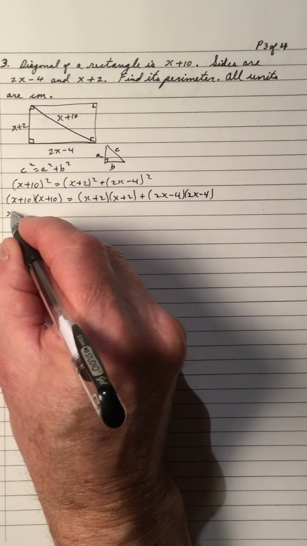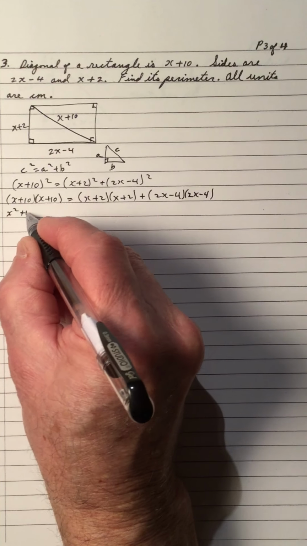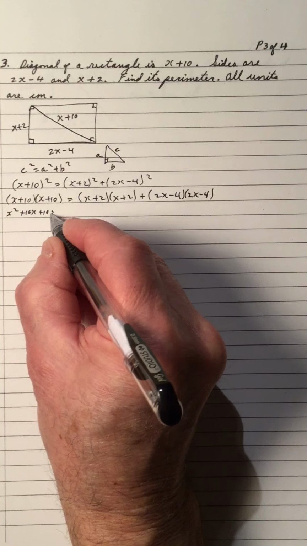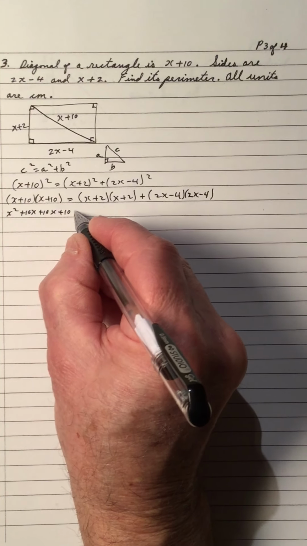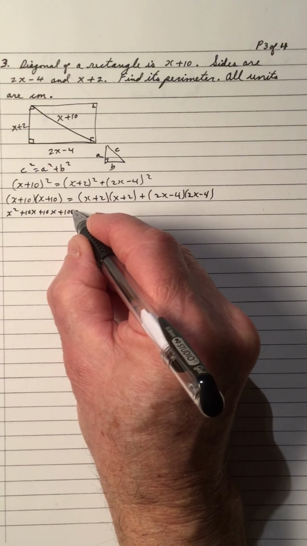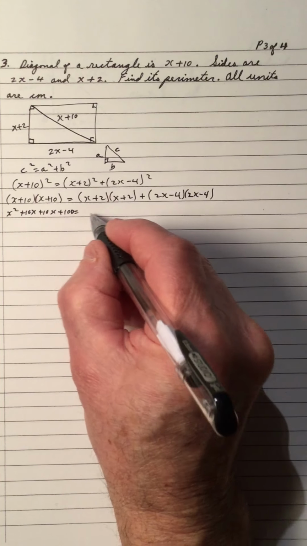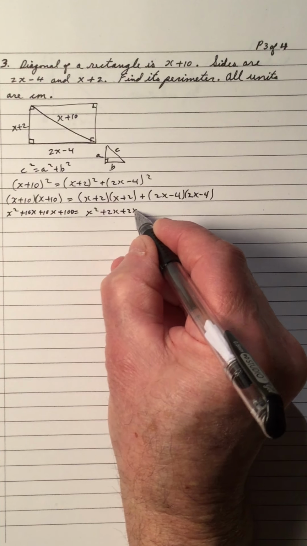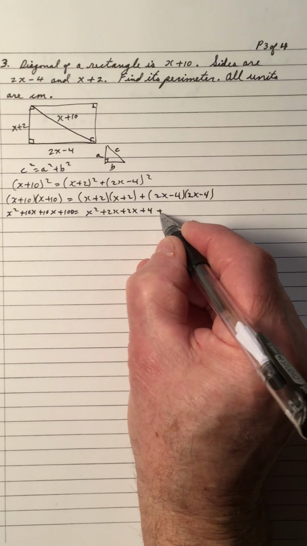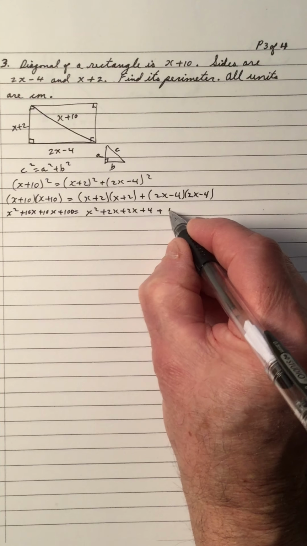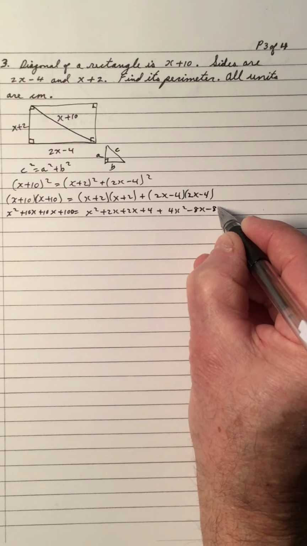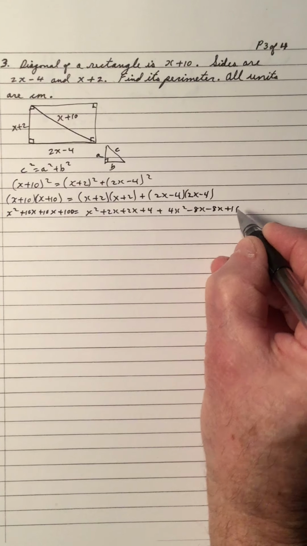So x times x, x squared, x times 10, 10x. 10 times x is 10x. 10 times 10 is 100. And FOIL on these two is x squared plus 2x plus 2x plus 4. The FOIL on these two is 4x squared minus 8x minus 8x plus 16.